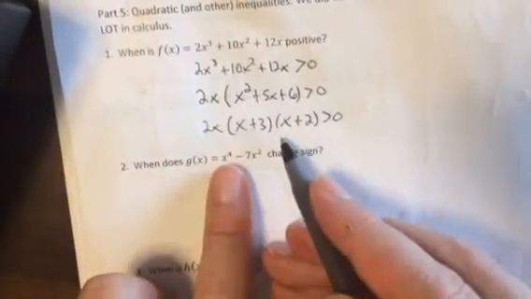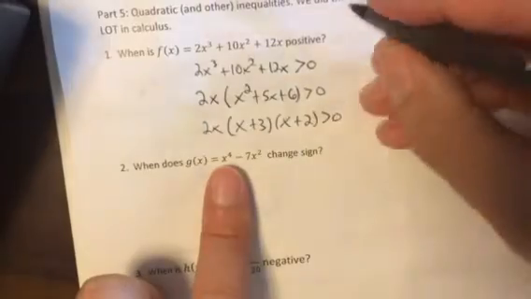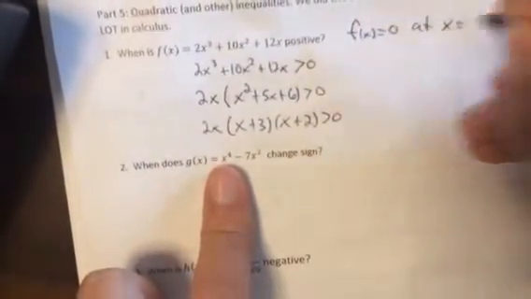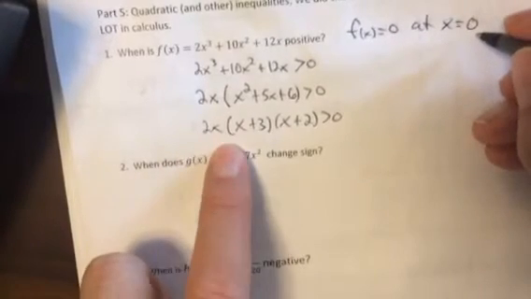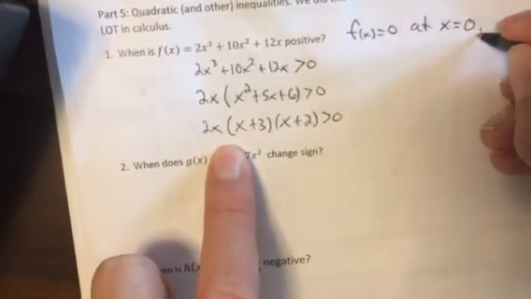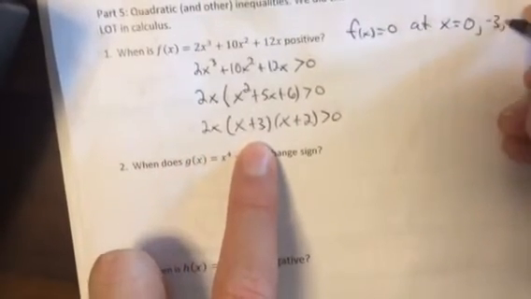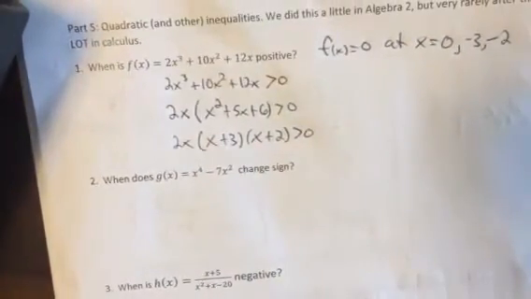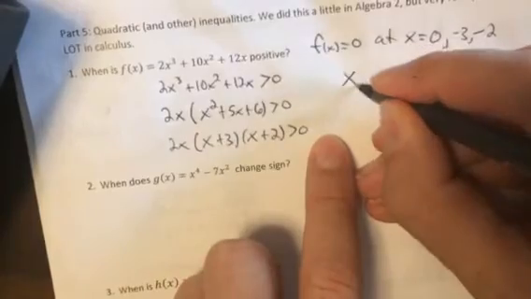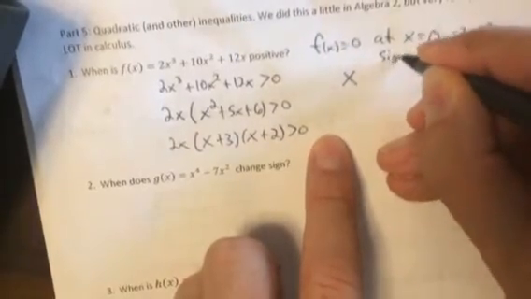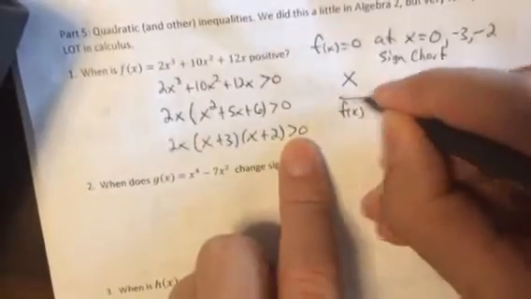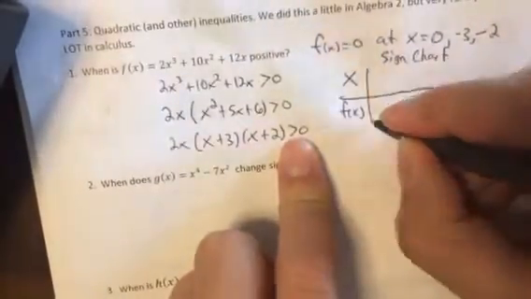The reason this helps is because the factored form, we can tell very easily where it is equal to 0. F of x equals 0 at x equals 0, because 2 times 0 is 0, -3, and -2. Those are the three values that f of x is equal to 0. And what I'm going to do is I'm going to make something called a sign chart. And this is going to help us see where the function is positive.